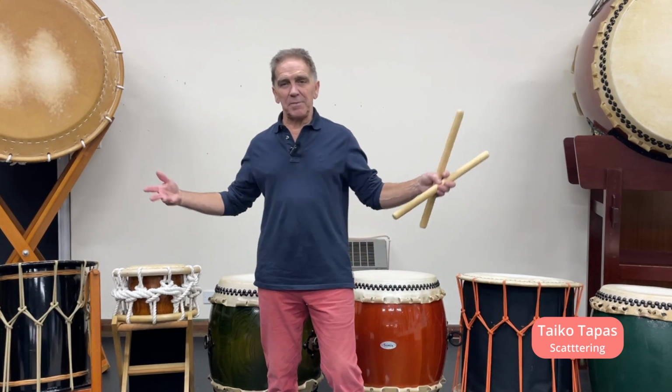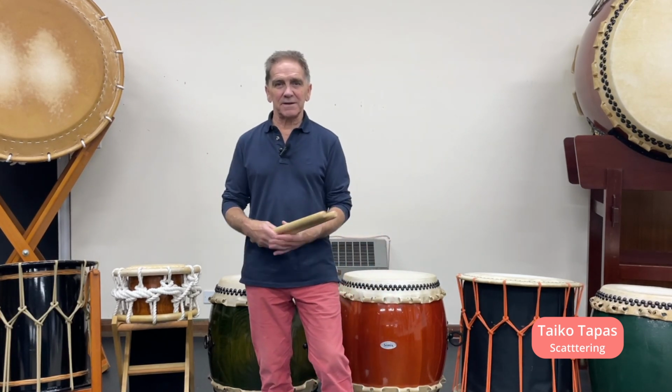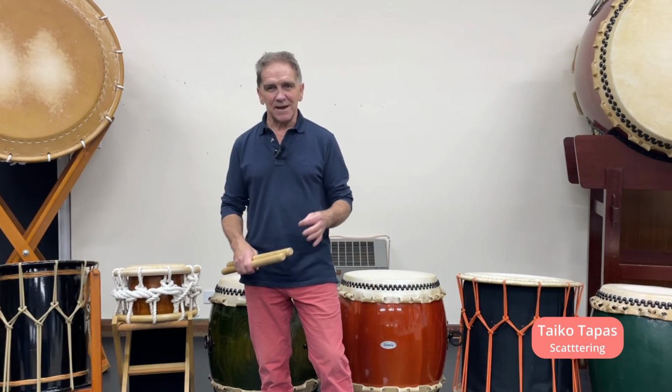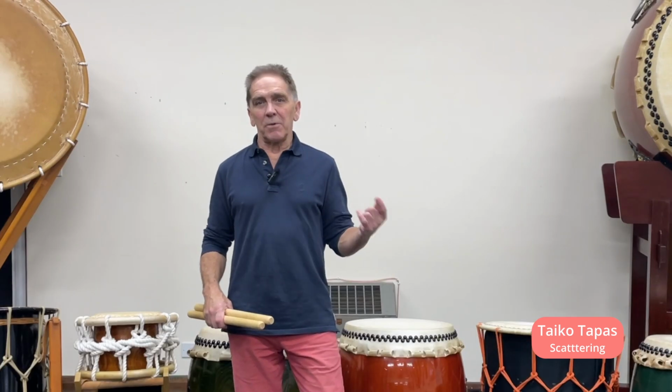You may only have 1 or 2 people in each position. That's fine, that doesn't matter. But having separate tone identities for each of the groups is quite fun. Then what we're going to do is count.